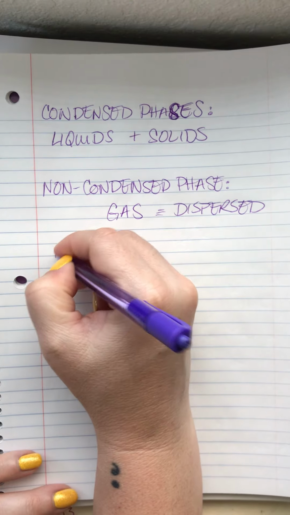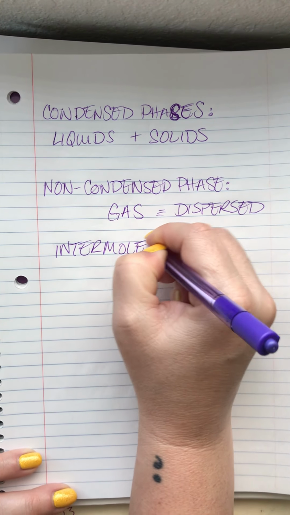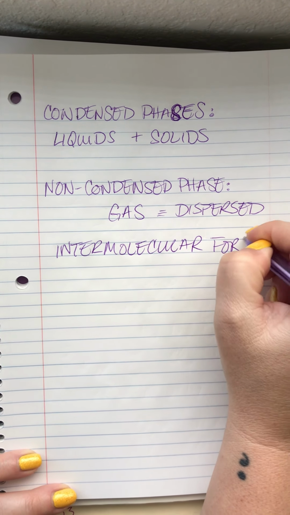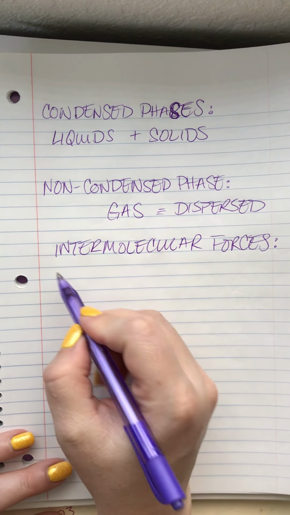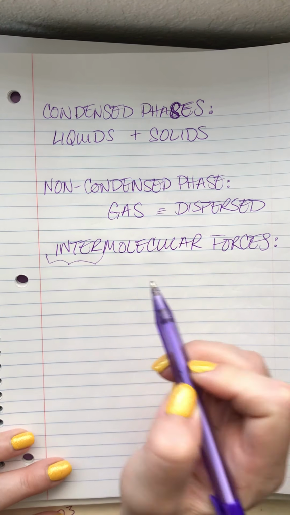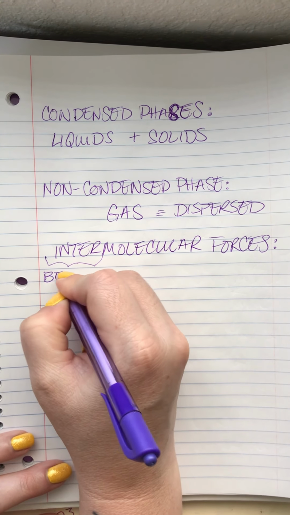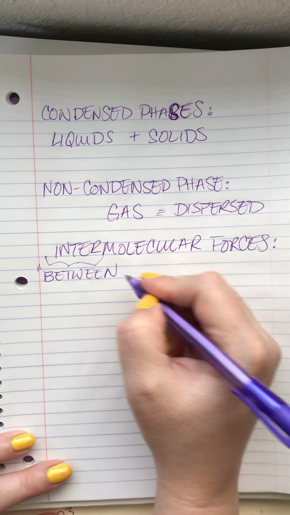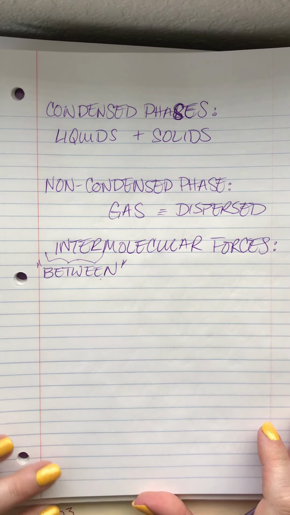So, getting back to our intermolecular forces, right? I don't remember whether we talked about the definition of these, but the intermolecular, inter means between, right? So this is literally between molecules.